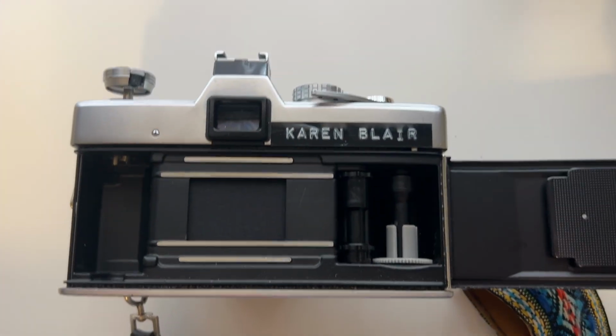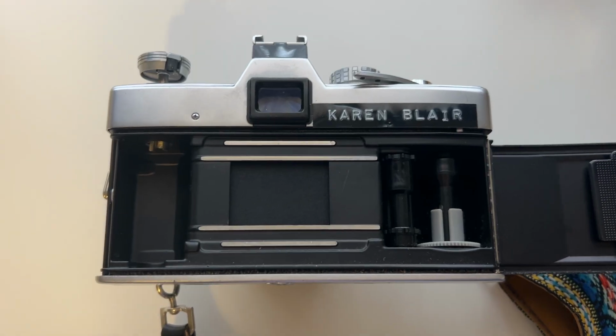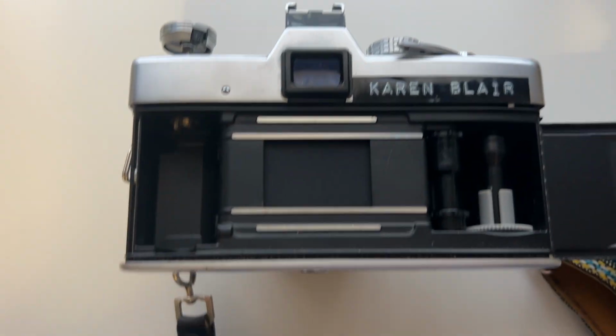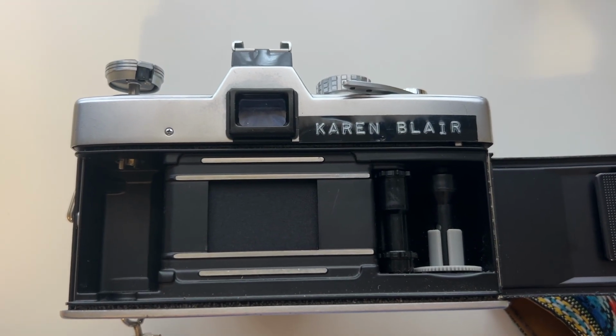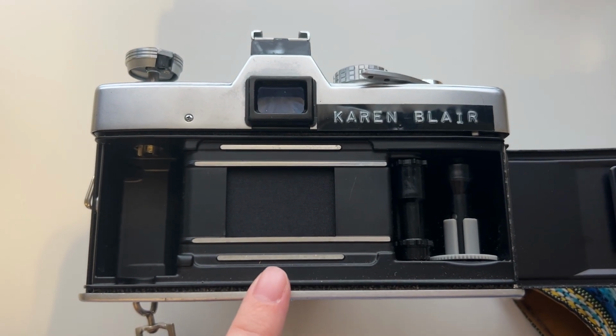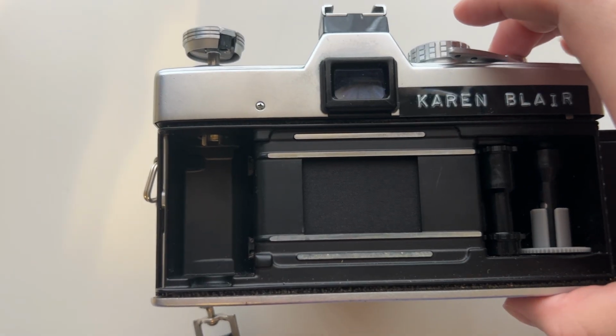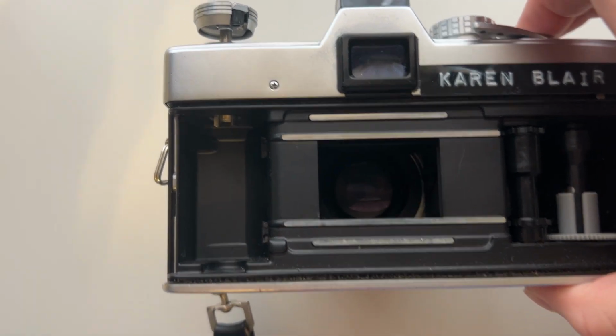So we're going to talk about the parts of a camera. We talked a little bit about shutter and aperture in the previous video, so we're actually going to look at it on the camera. So here is our shutter. When you click the button, it opens the shutter.